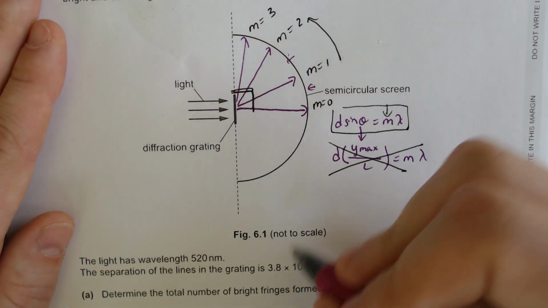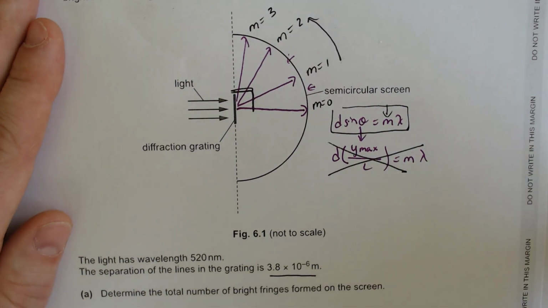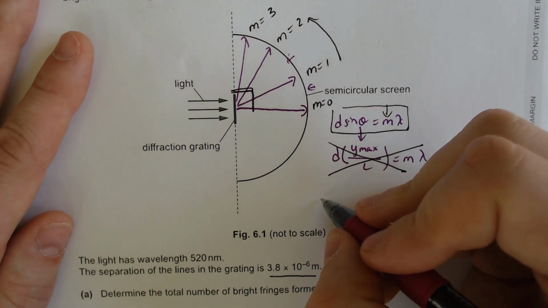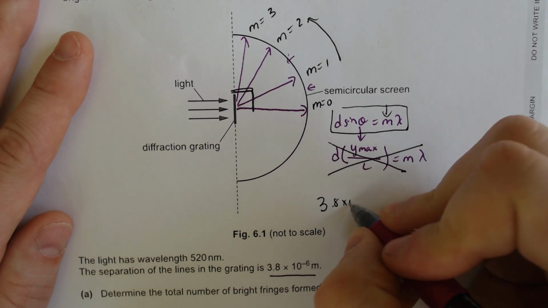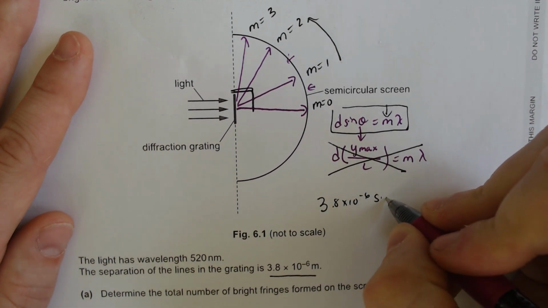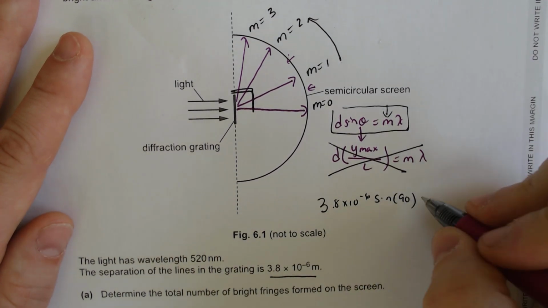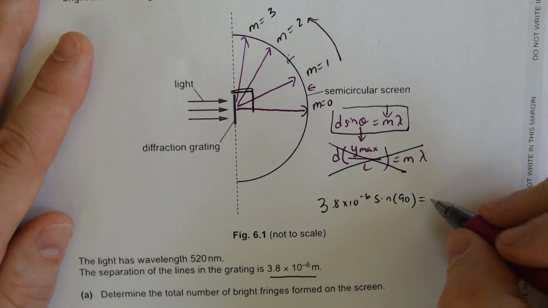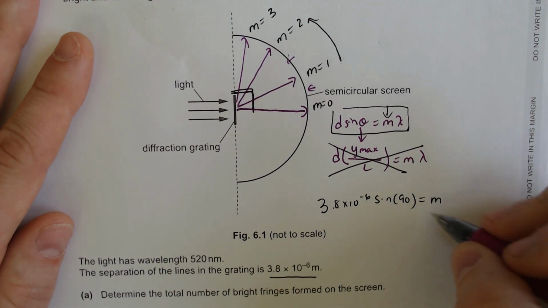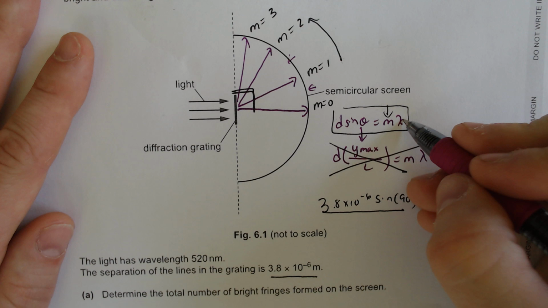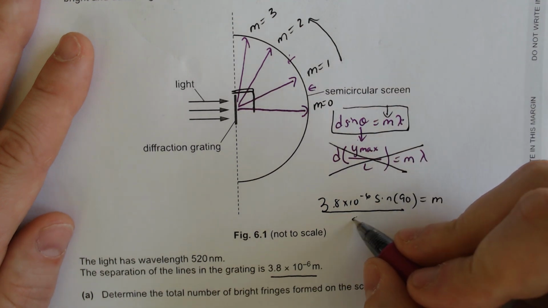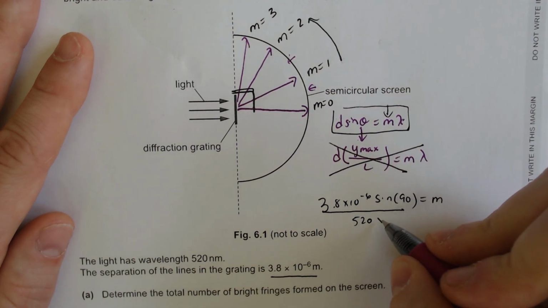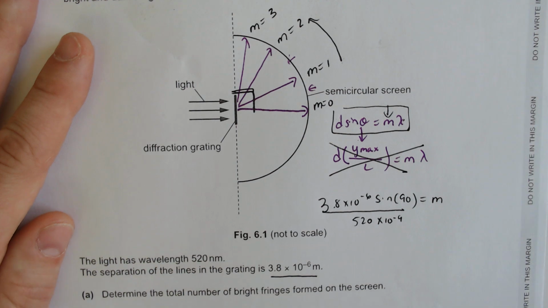So we've got d, which is the slit separation. Some people use a, I like d a little bit more. 3.8 times 10 to the negative 6 times sine of 90 is equal to m wavelength. And I'm looking for m, so I'm going to divide by the wavelength, 520 nanometers, which is 10 to the negative 9.